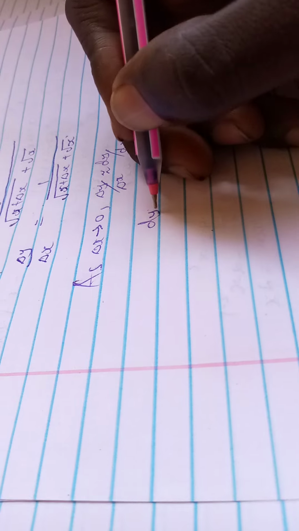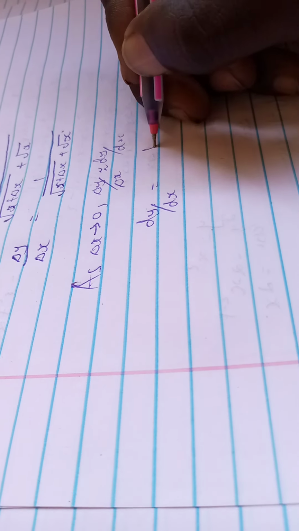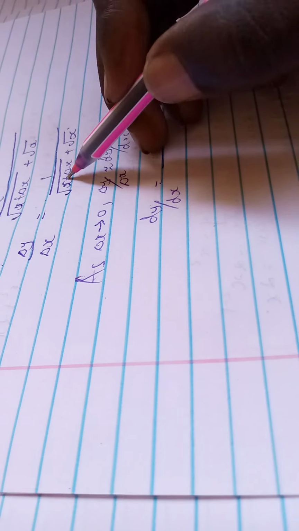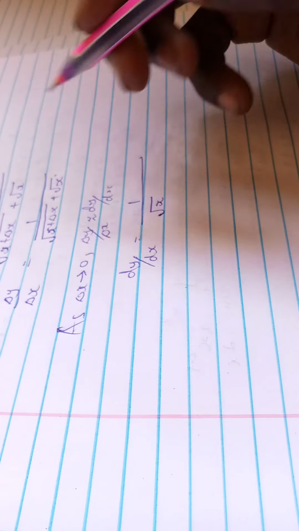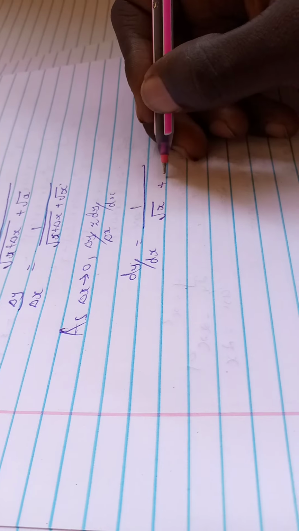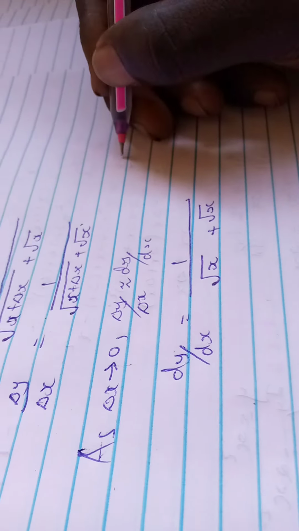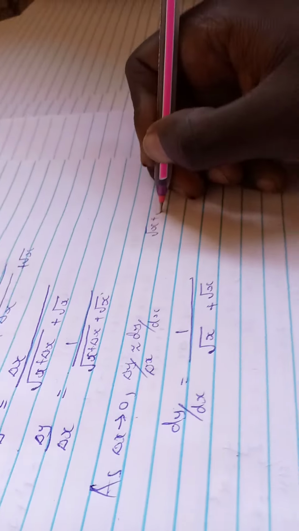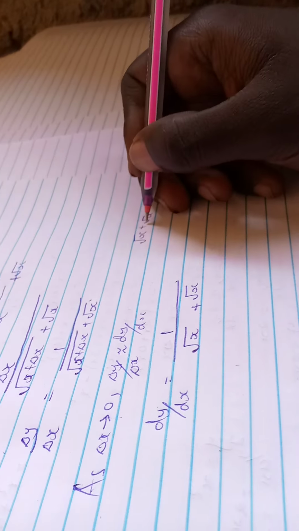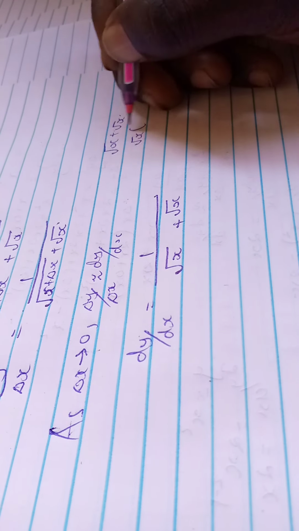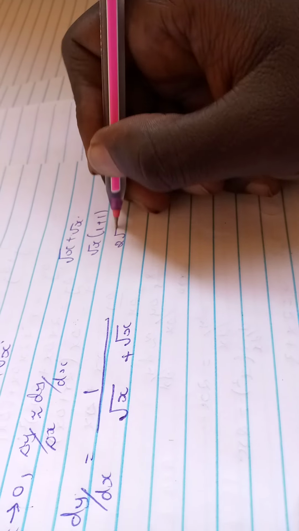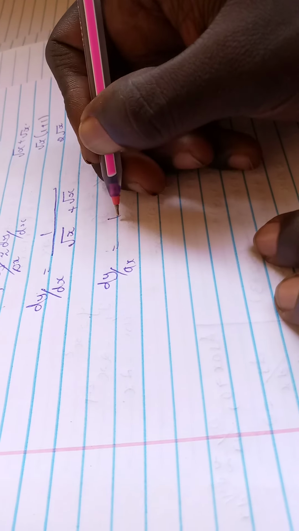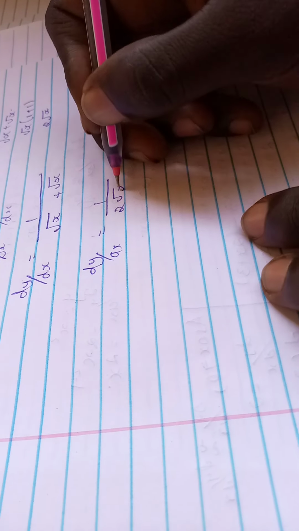So that means our dy dx is equals to 1 over, this is root of x. Remember this change in x has now turned to 0, so we don't need to put it, plus again here root of x. So how do we add sides? Root of x plus root of x. It's the same as just get root of x and add the coefficients before, which is 1 plus 1. So it will be 2 root of x. And that means our dy dx is equals to 1 over 2 root of x.